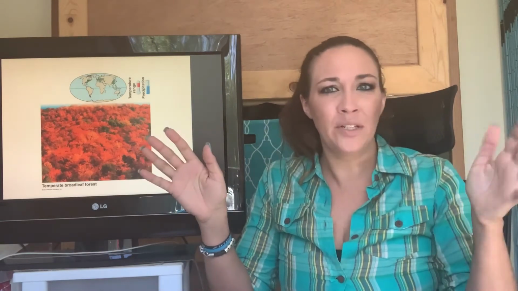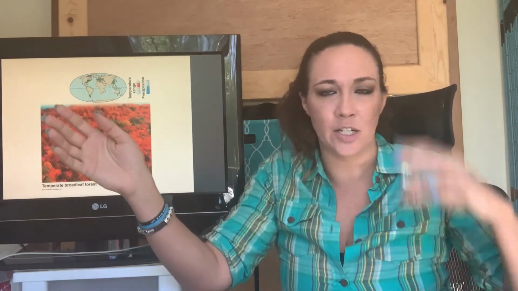Here we get to a temperate broadleaf. Temperate again means warm in the summers and cold in the winters, but not super hot and super cold like deserts and tundras and stuff like that. So that's what it means by temperate.